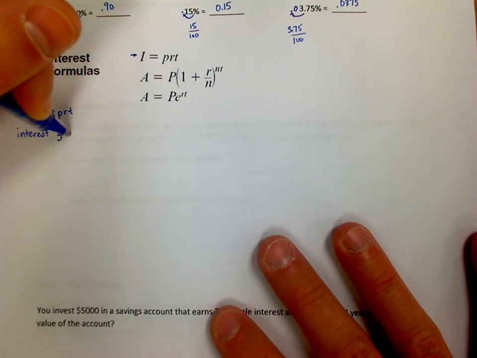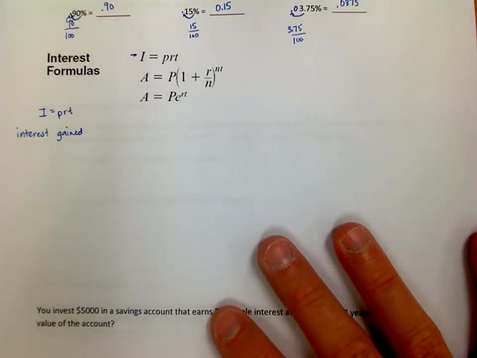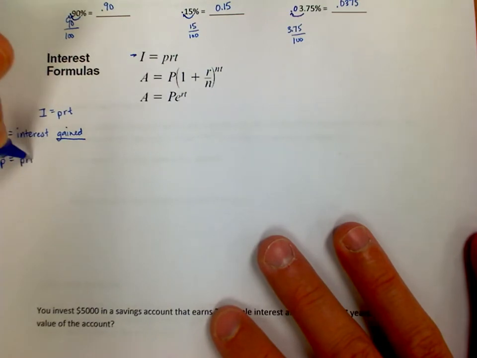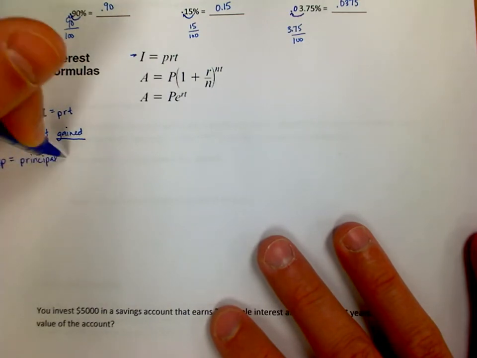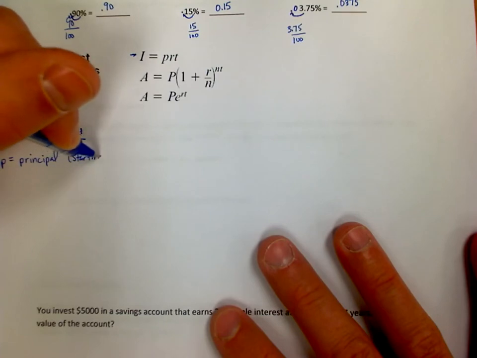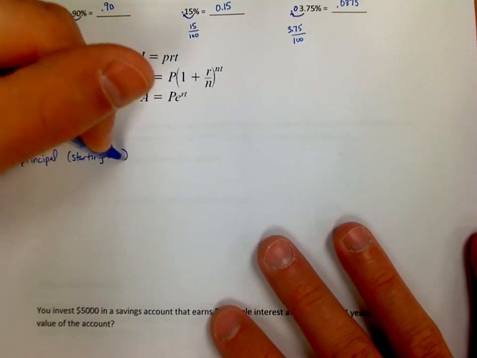That's the interest gained. If I put $5,000 into a bank account, it's not how much I have at the end, it's how much more I have, right? It's the interest gained. And so that's what the I stands for. And in order to find that, they use the letter P to represent the principal. And when we say the principal, that means that's the starting amount. How much did you put in, okay?